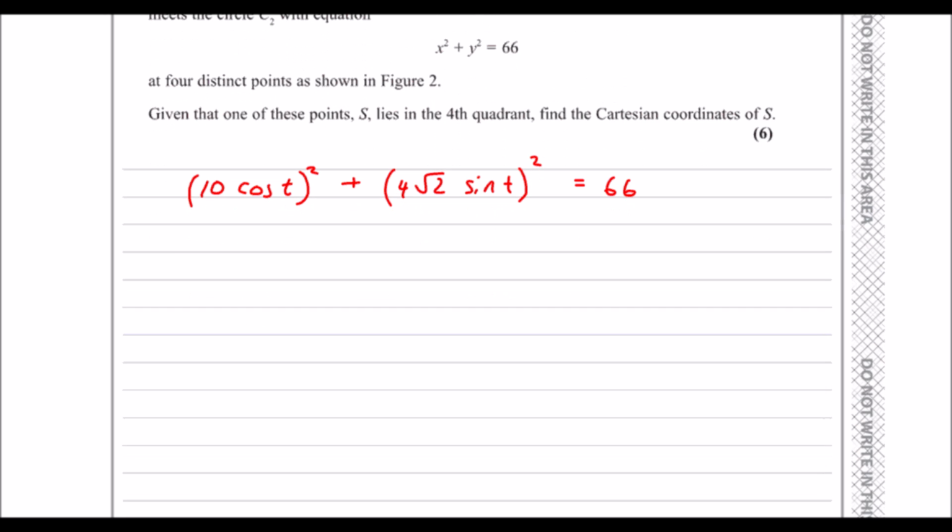So let's square these. 10 squared is 100, cos t squared is cos squared t. 4 root 2 squared, we can check this on the calculator, but that will be 16 times 2, which is 32, sine squared t, and it's equal to 66. So we've got a cos squared t and a sine squared t.